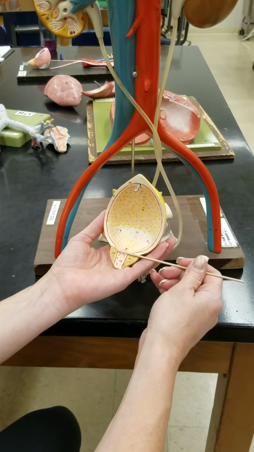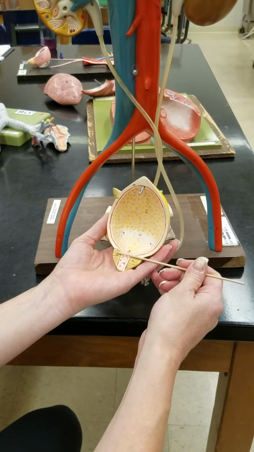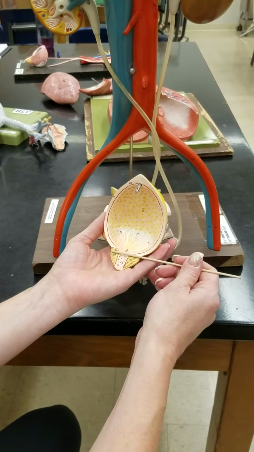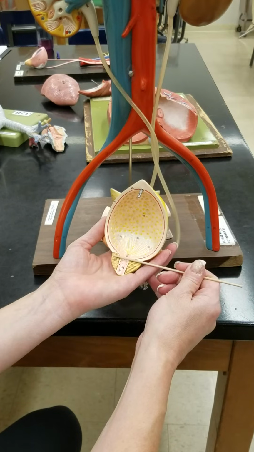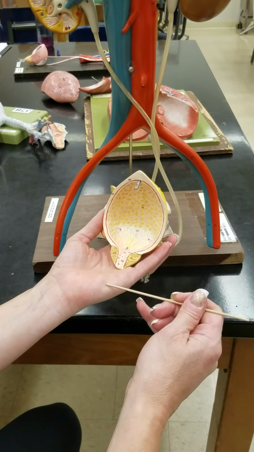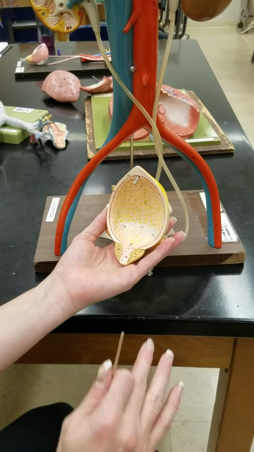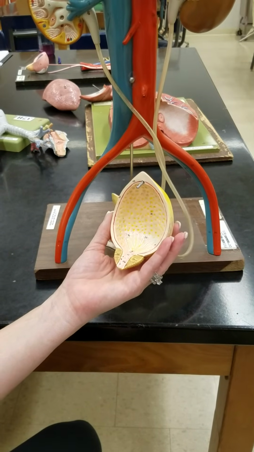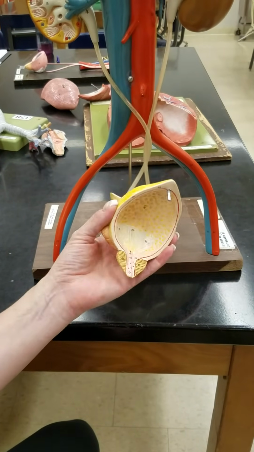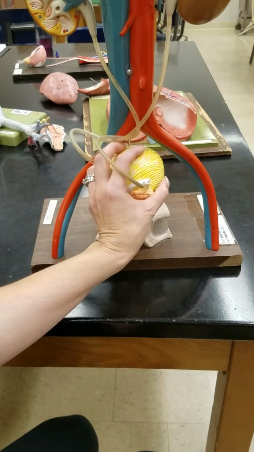The internal urethral sphincter is going to be the smooth muscle in the wall of the bladder, right where the urethra leaves. The urethra is going to go to the outside of the body. And then the external urethral sphincter is better viewed on the reproductive models. It's the urogenital diaphragm.